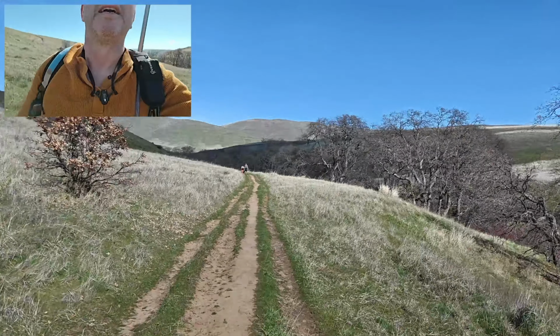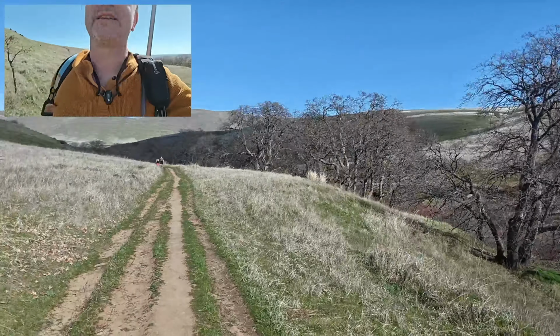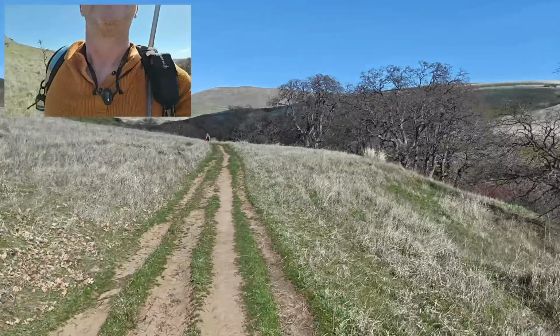Wow, look how the shadows from the hills are. You've got dark and light ahead.